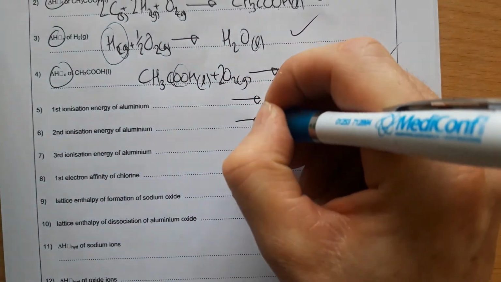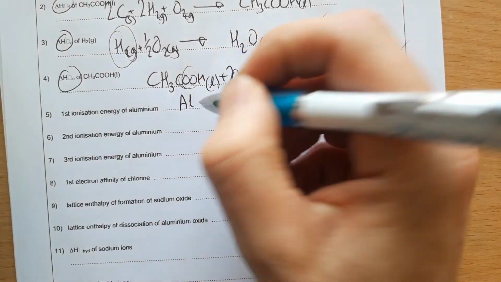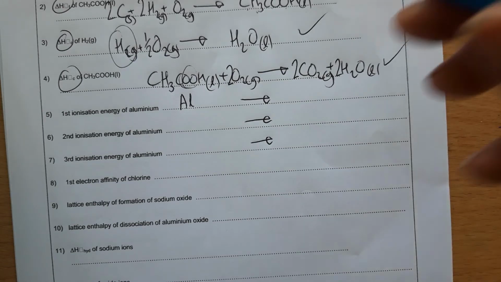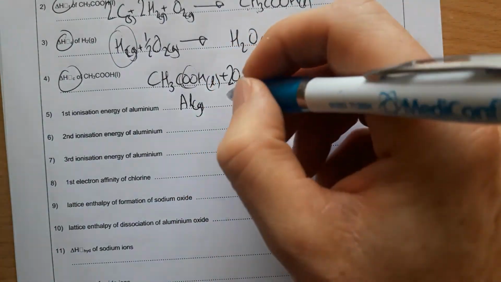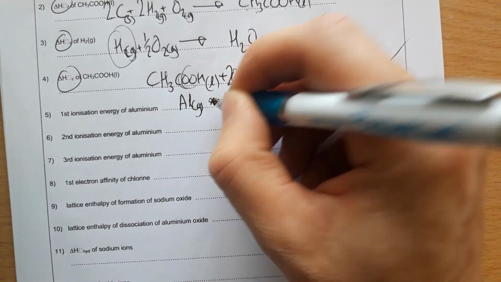First ionization. I'm just going to draw an arrow on all of these. Right, first ionization of aluminium. First ionization energy is the enthalpy change when 1 mole of gaseous atoms loses an electron. Come on, Norton.